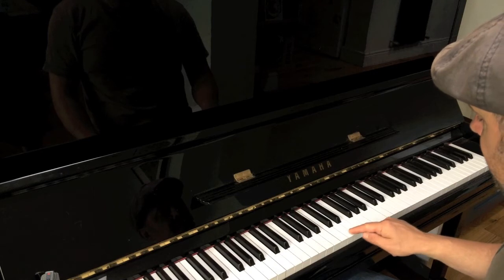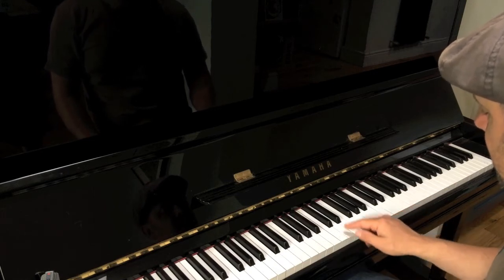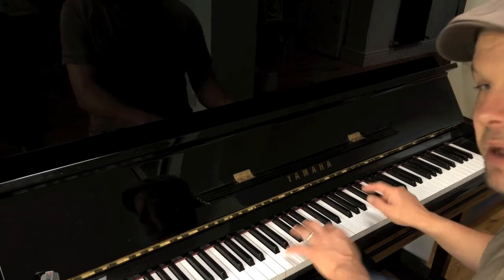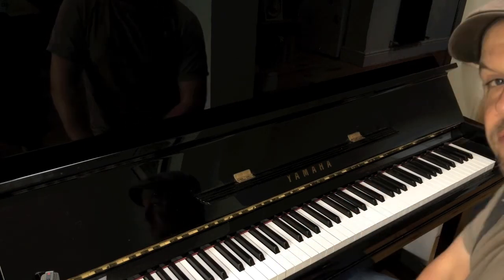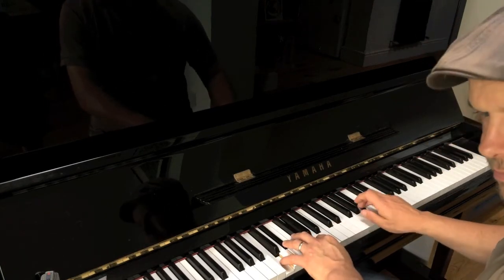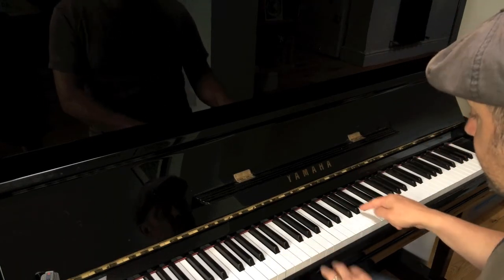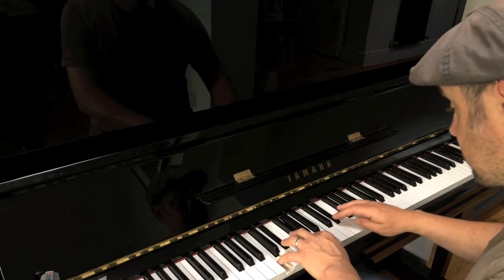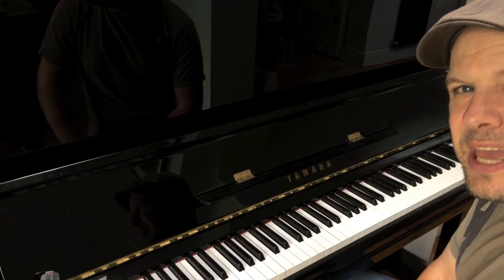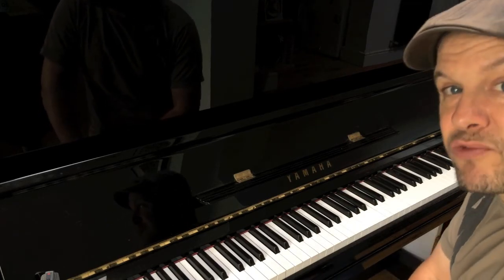Now we have this. It's the C major scale, but I flattened the 3rd to make it minor, and I flattened the 7th to make it compatible with that root chord, and that's called the Dorian mode. I could also re-flatten the 6th to get the Aeolian mode, and that's also called the natural minor.